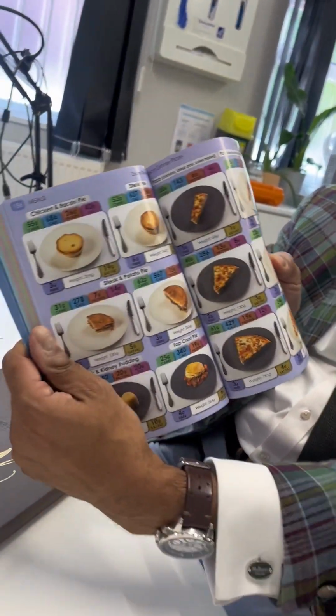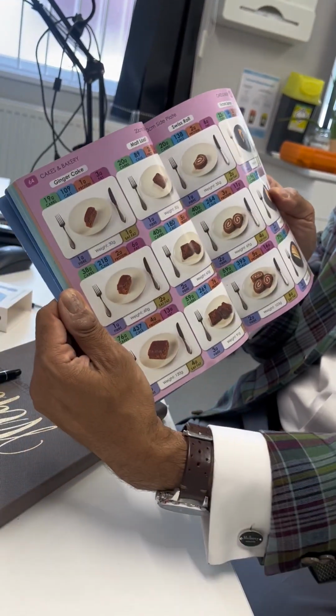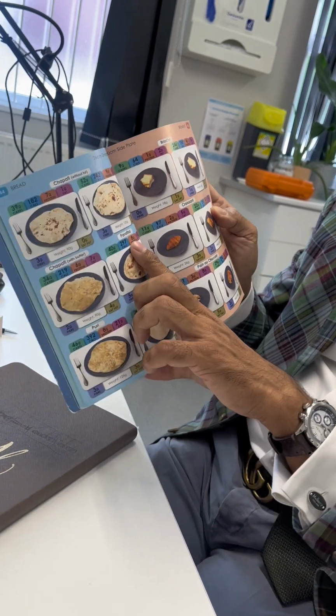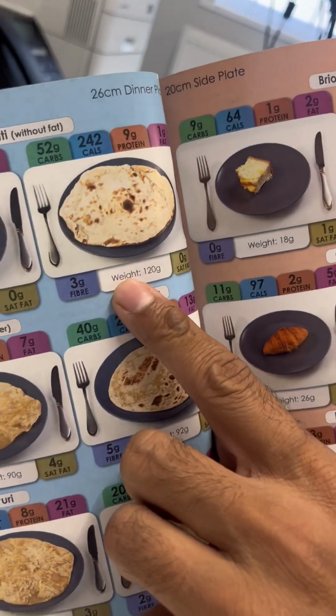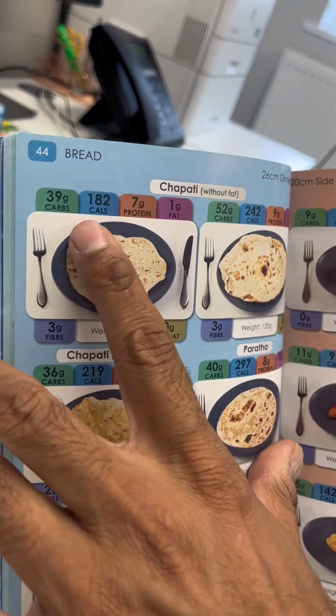How do we work out the carbs in your meal? This book is very helpful, the carbs and cals book, and it has practically everything that you will be eating. For example, a slice of pizza, a sandwich, a drink, a smoothie, cereal, a cake, or a chapati. It will just give you a calculation. For example, this has the weight and then also the carbs over here.